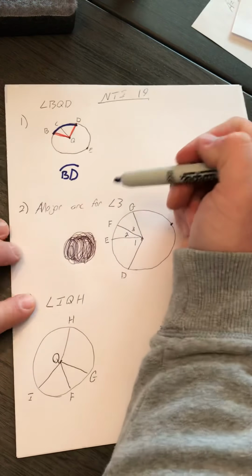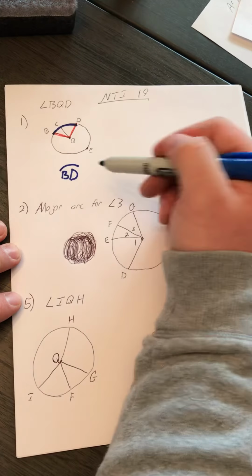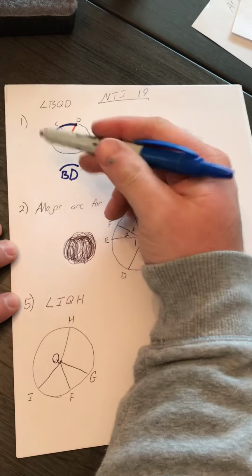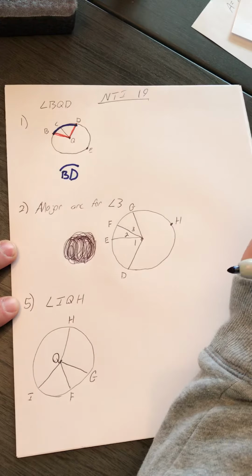By the way, these are all off your NTI, so this is going to be some problems off of your actual packet. This is 1, 2, and 5 off your actual packet, okay?